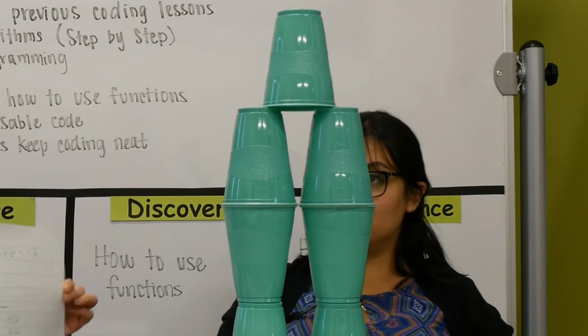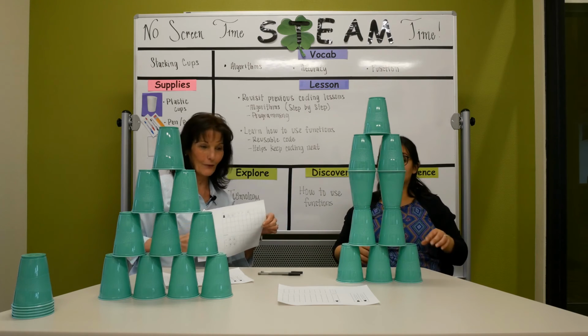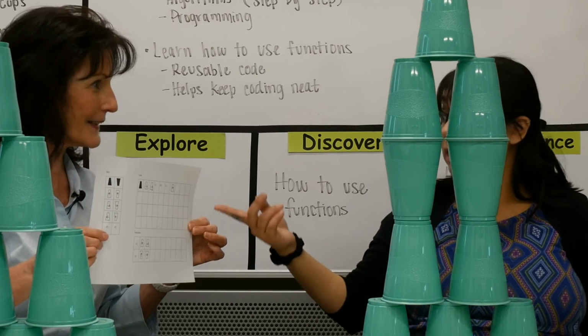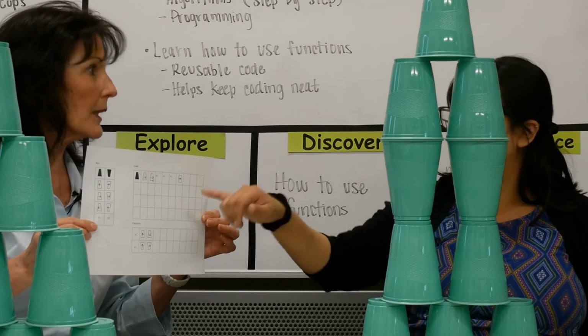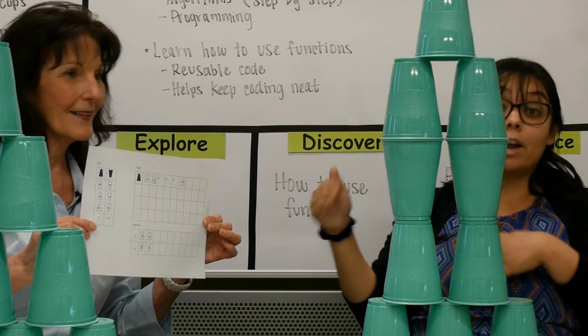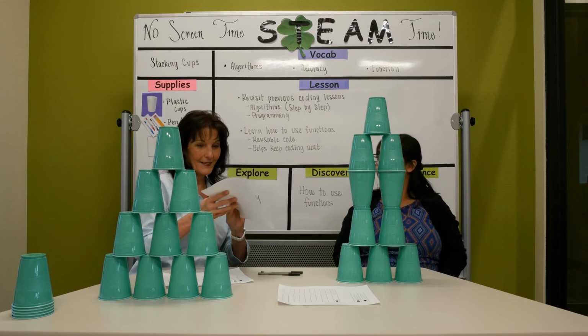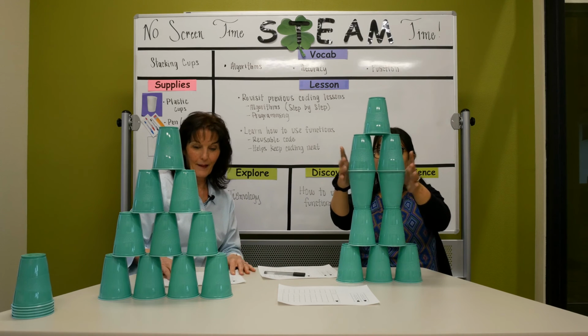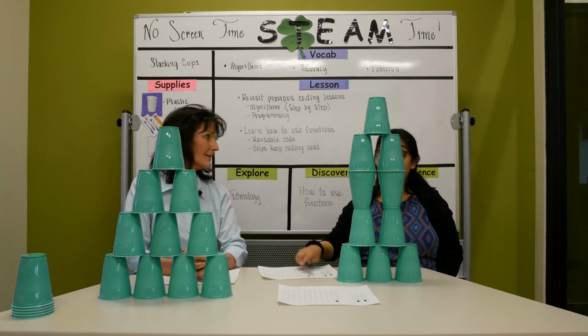So there we go. All right, so you can see, you can come up with different configurations by the different codes you write. And the function saved us a lot of space, so that way we didn't have to keep rewriting or redrawing cups for an action that we knew we were going to do again. All right. So that is how you guys use functions to help keep your code nice, short, and neat.